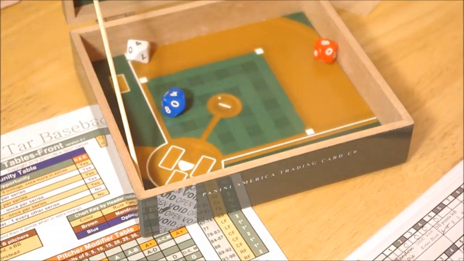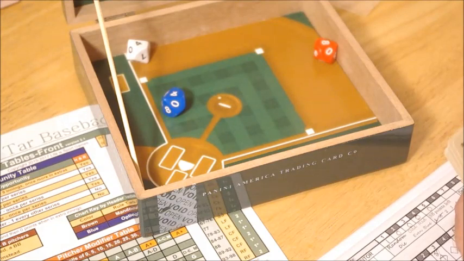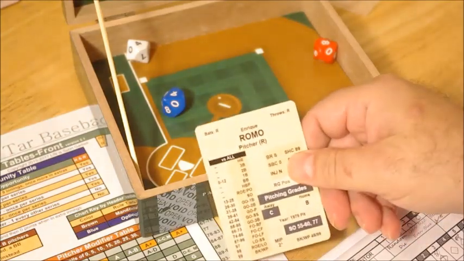Let's see, Singleton reaches on error, 8. And the base runner advances 2 bases when there's 2 outs, so 1 run scores. Dower scores, and that's going to be my pitching change. Let's see. I'm going to bring in Romo.